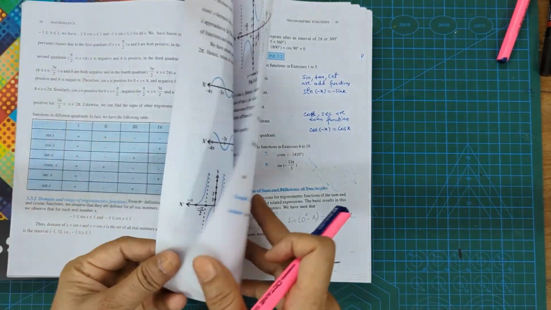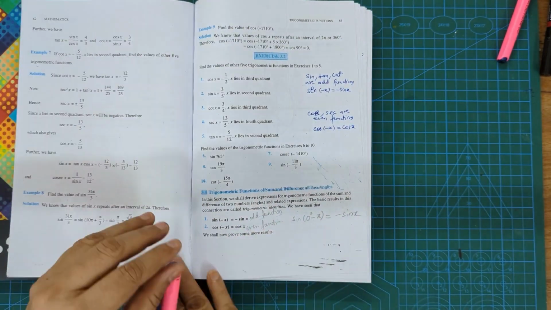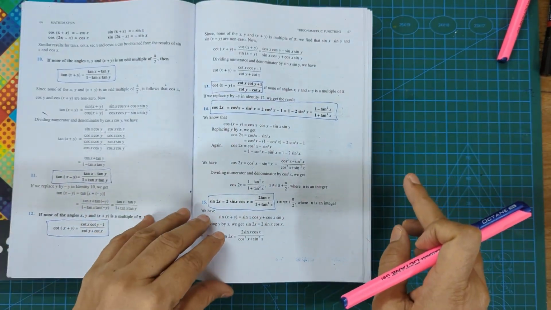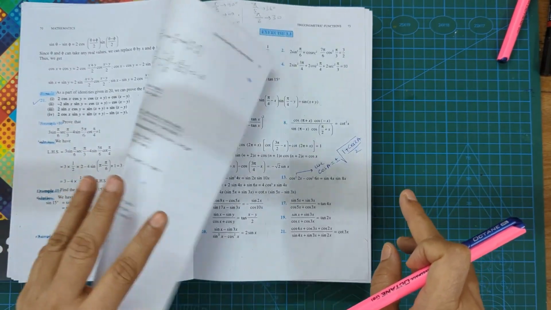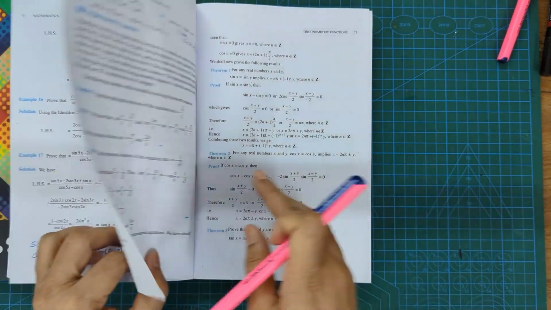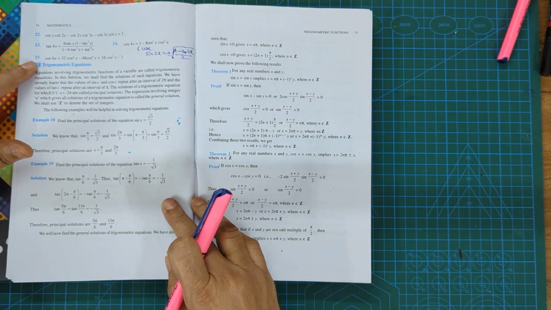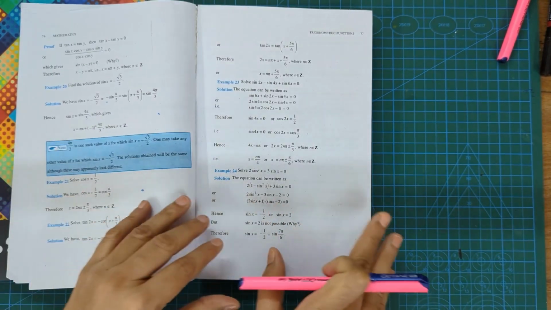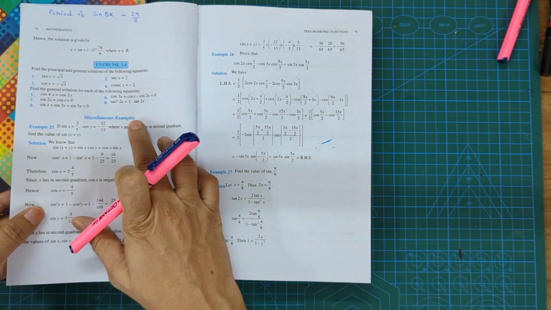Then the trigonometric functions of values in the 4 quadrants. And then the derivation of trigonometric identities followed by their applications. And the chapter ends with trigonometric equations solutions. And there are a good number of questions in the miscellaneous exercise at the end of the chapter.